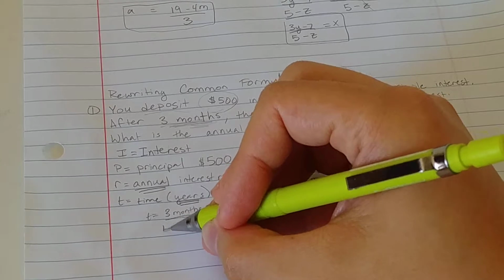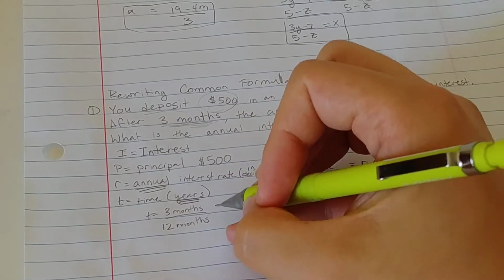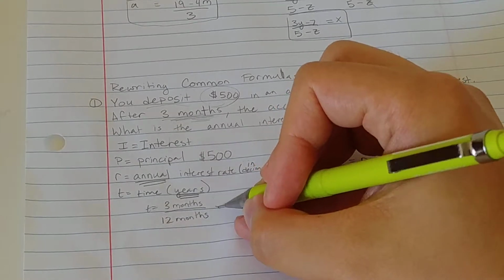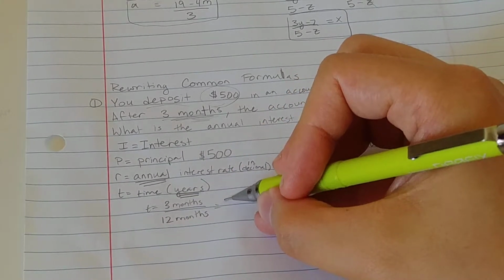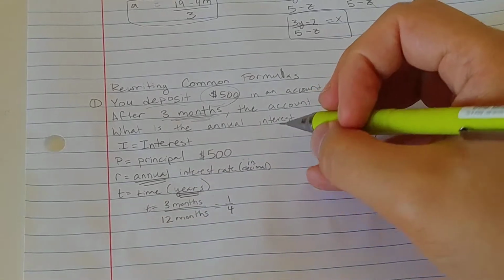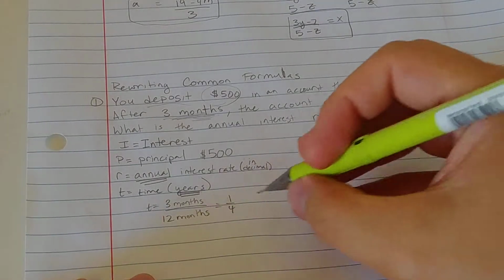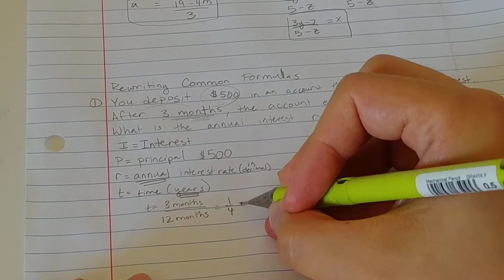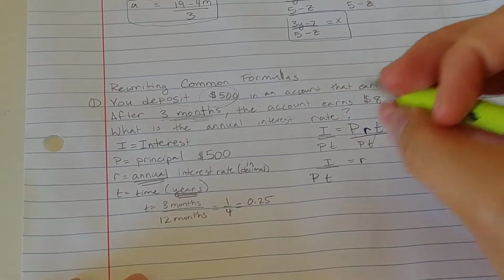There's 12 months. Okay. So 3 divided by 12, that's going to give us 1/4. 1/4 of a year. Or 0.25.